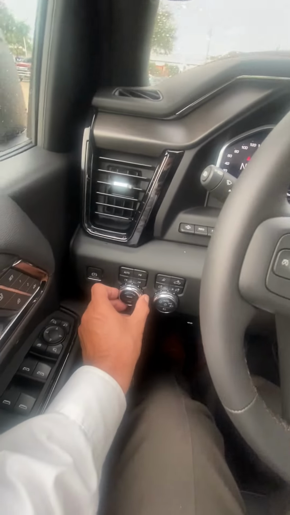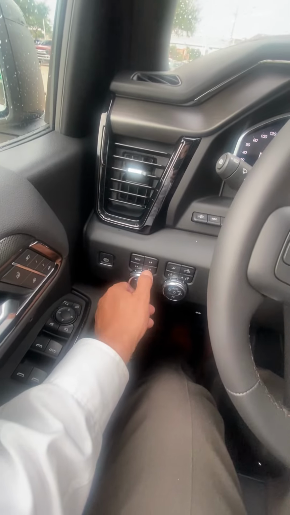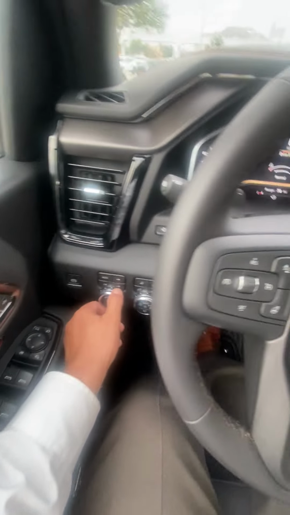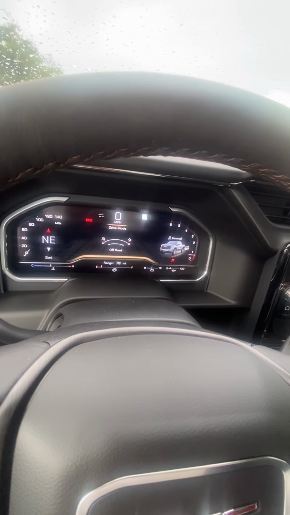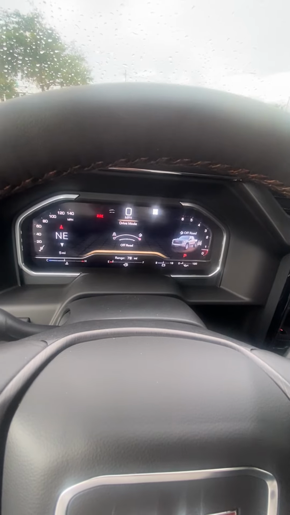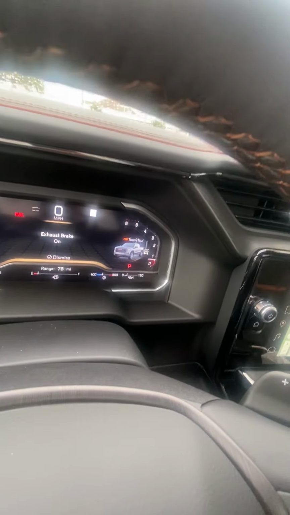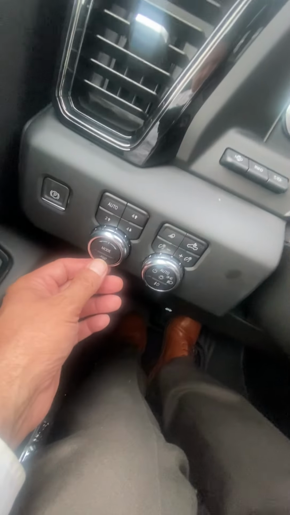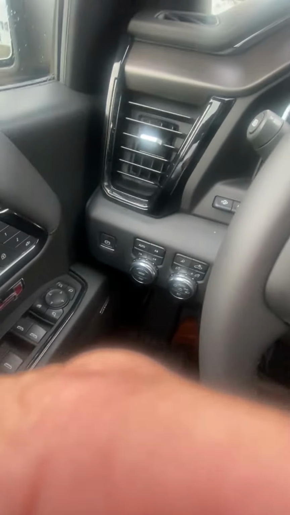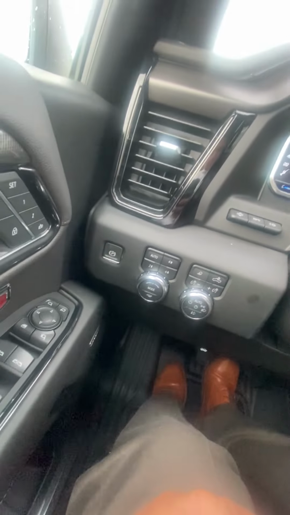Now this button here also rotates. So this is your drive mode, and you have 2 drive modes. You've got normal and off-road. So right now it's in normal right there, and I'm gonna turn it again, and it takes me to off-road. Off-road, normal. Then also you've got your tow haul, which is this button right here. And what that does is that prevents you from going into overdrive whenever you're towing a vehicle. So that way it won't put strain on your transmission.